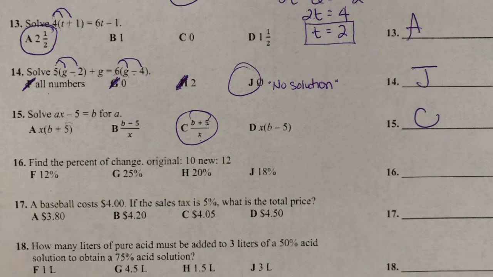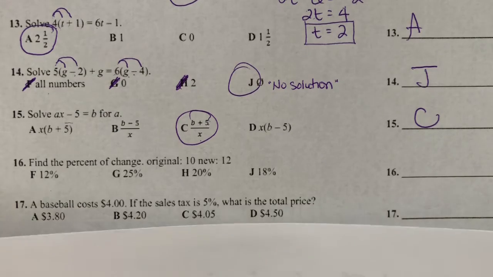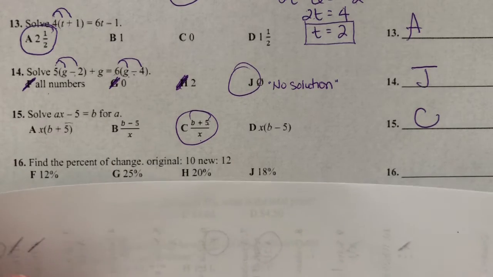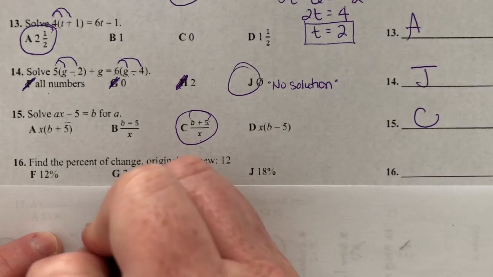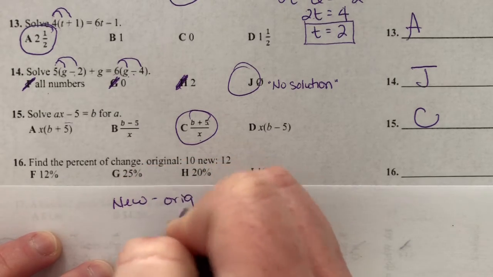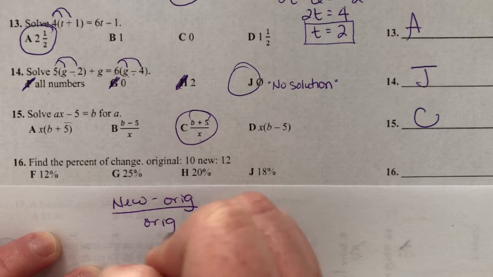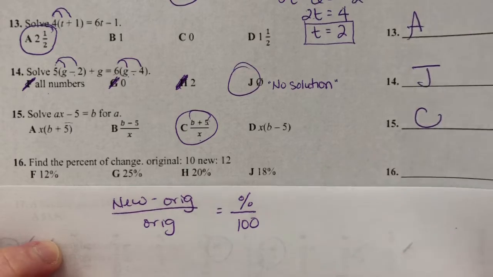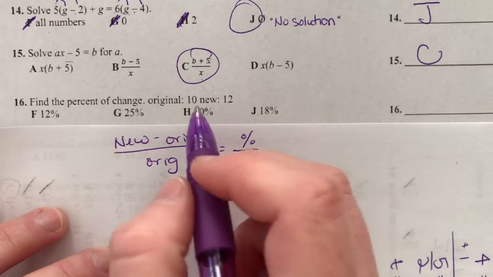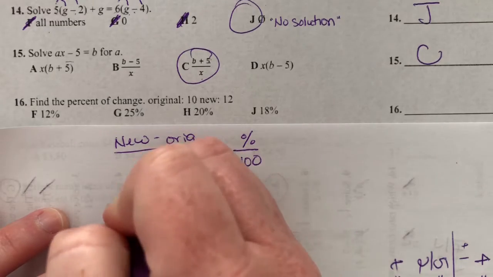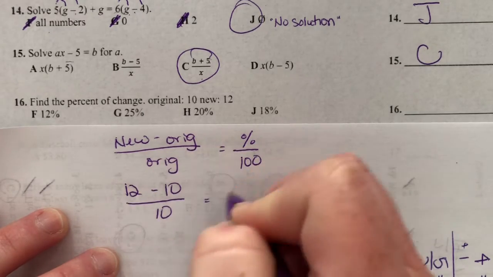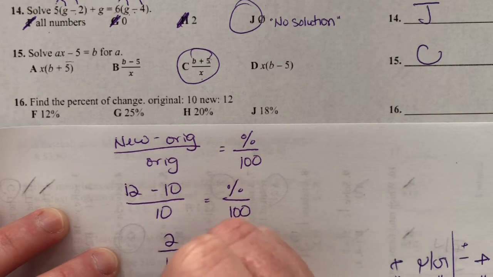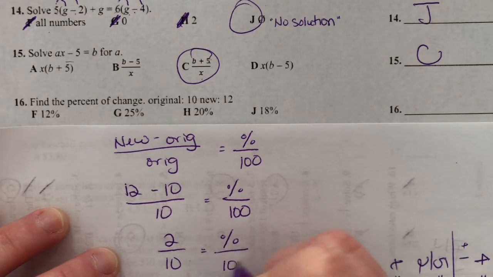All right, number 16, find the percent of change if the original is 10 and the new is 12. Remember, for percent of change, we use new minus original over the original, and that is equal to our percentage over 100. So it's kind of like a proportion that we're solving. If our new is 12 and our original is 10, we're going to do 12 minus 10 over 10 equals our percent over 100. 12 minus 10 is 2, so 2 over 10 equals our percent over 100.